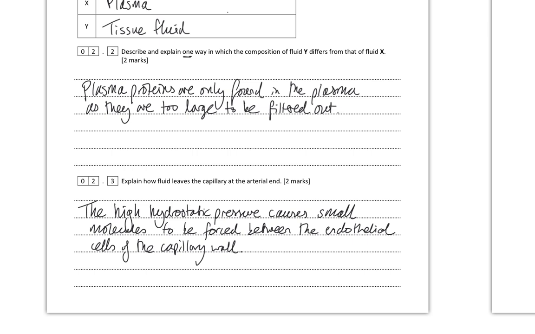Yeah, it's going between the cells. I mean, just to show you quickly, if that's my capillary, and you can see the cells are all touching apart from at the arterial end, and the venous end is over here. The pressure is so high it kind of forces blood plasma. Sorry, it doesn't force blood plasma. It forces small molecules between, like water, between these cells here. It pushes the cells apart to form like a little pore.